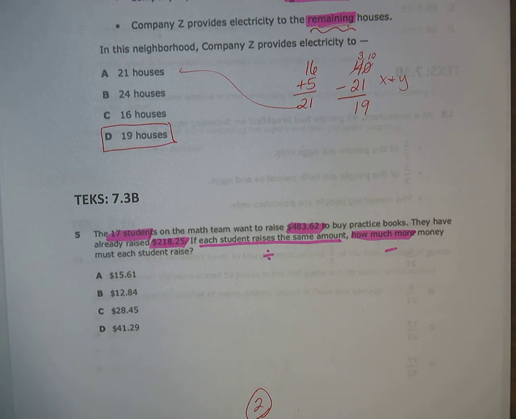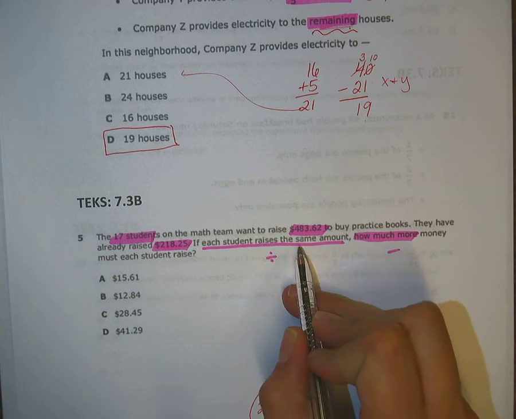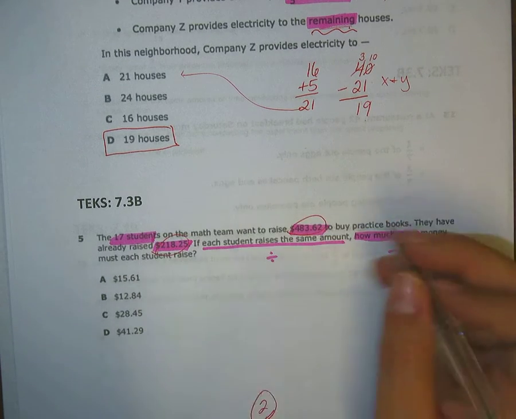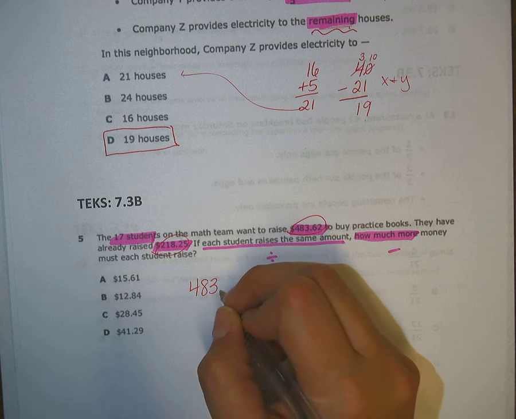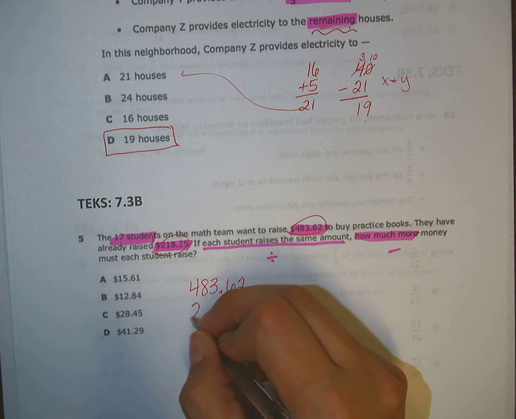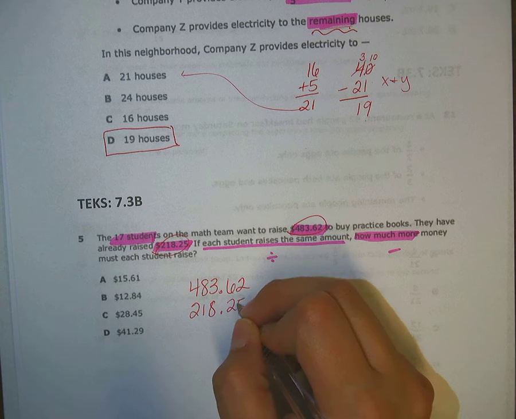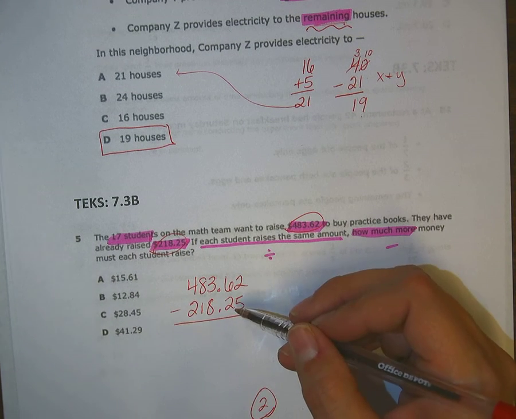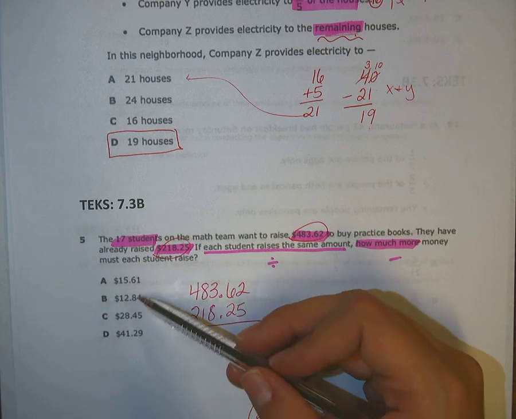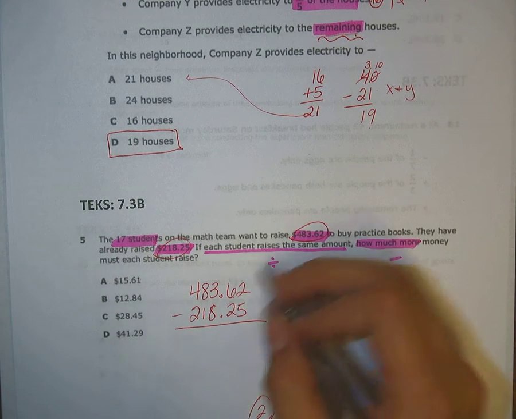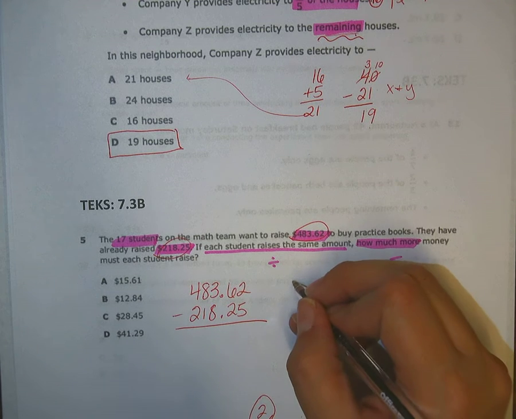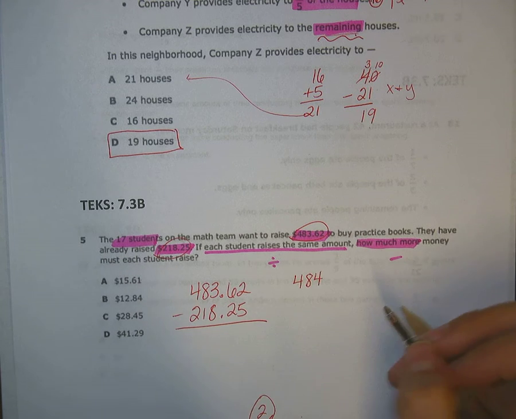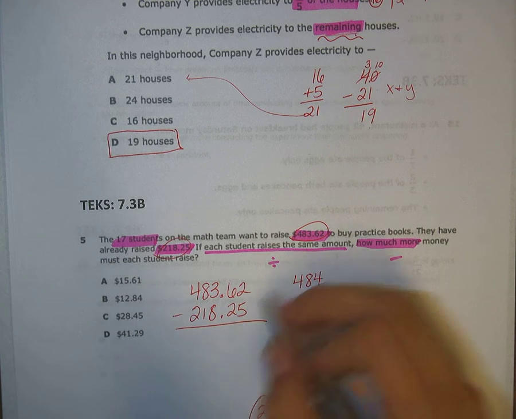All right. Well, to figure out how much each student has to raise, we need to figure out how much money is left to raise. So I'm taking my numbers to subtract. 483 and 62 cents, 218 and 25 cents. Now, if this is intimidating, because there is a lot of digits, remember, most of the time you can do estimated math. So I'm going to change that 483 and 62 cents into, let's do $484. Okay, I round it up. And then $218.25, I'm going to round down.